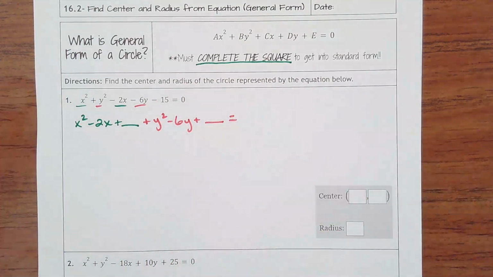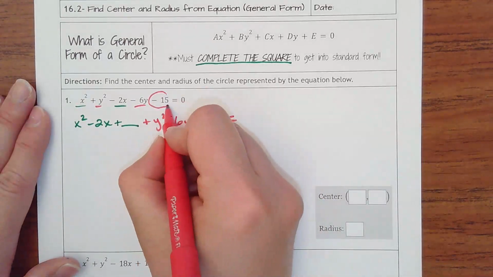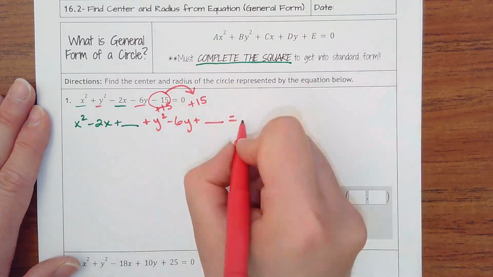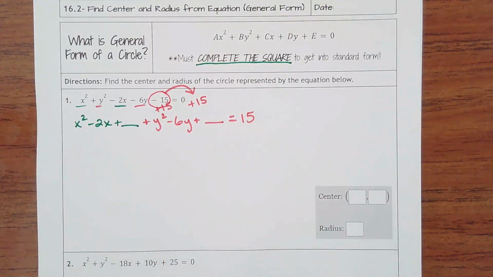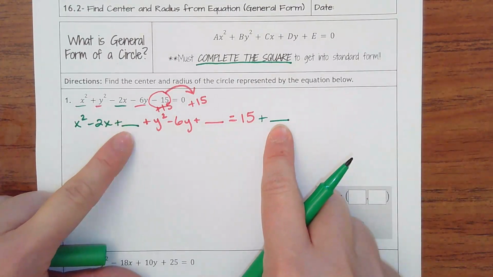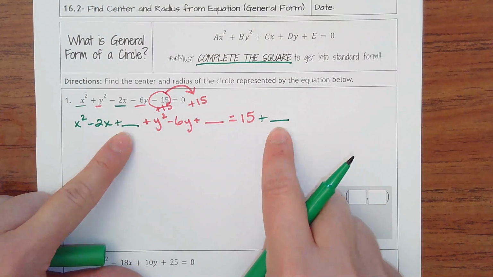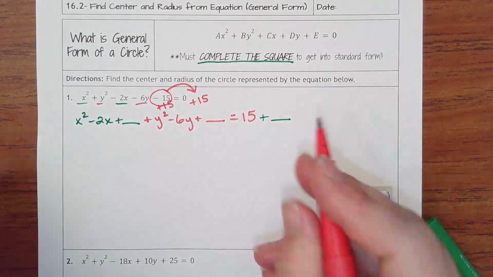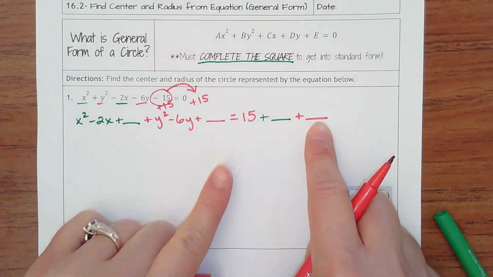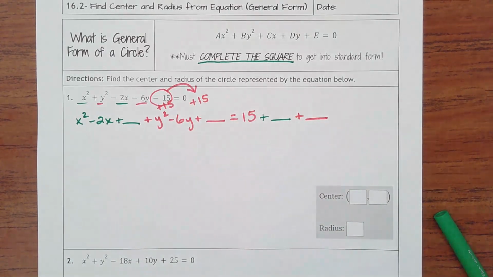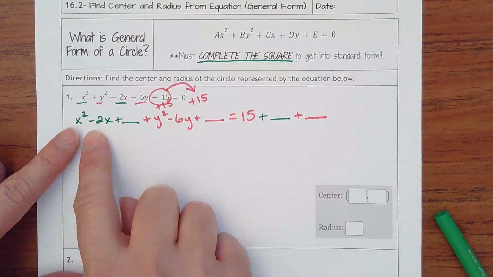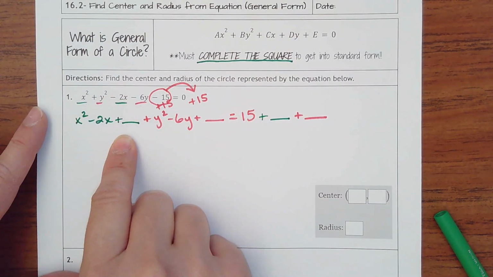Then put your equal sign. You want to move your constant, the negative 15, to the other side. So really you're adding 15 to make it positive. But then what I want you to do is put plus blank. So whatever I put in this blank is actually going to go here as well to balance it. And then put another plus blank. Whatever goes in this blank is also going to go here to balance it. Because whatever I add to one side of an equation, I have to keep it the same by doing it to the other side. So basically what I'm trying to do is find this magic number here that's going to complete this square that can be factored after that.